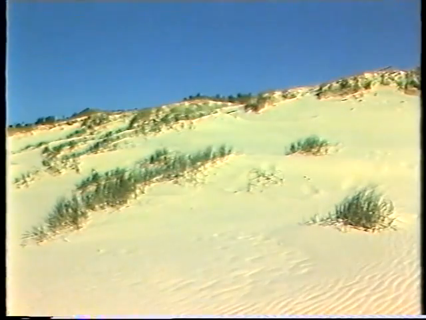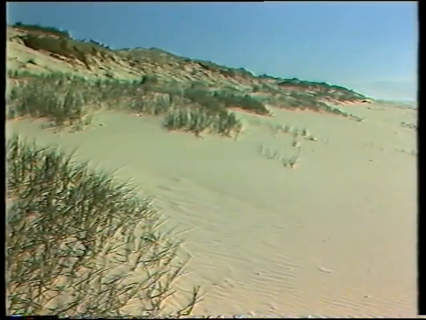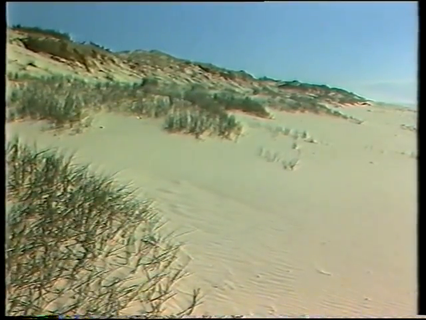As the vegetation grows and extends towards the beach, it's able to trap even more sand over a wider area, which grows in height and eventually forms a frontal dune.